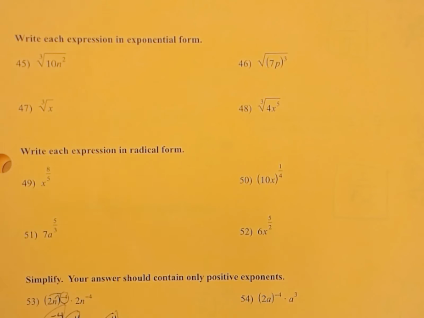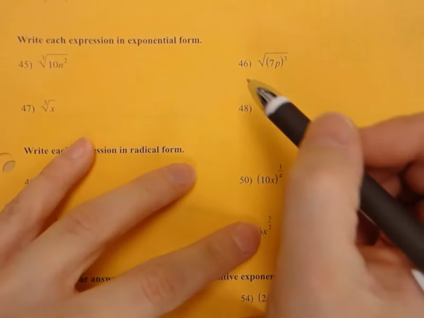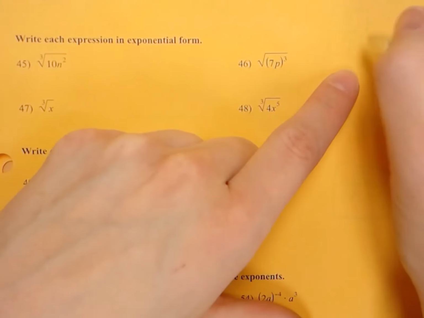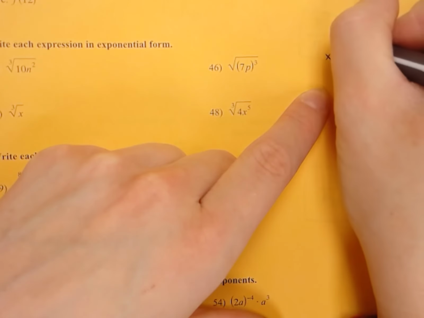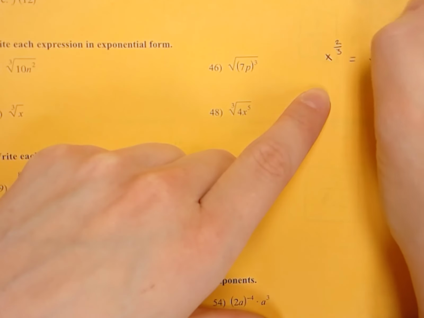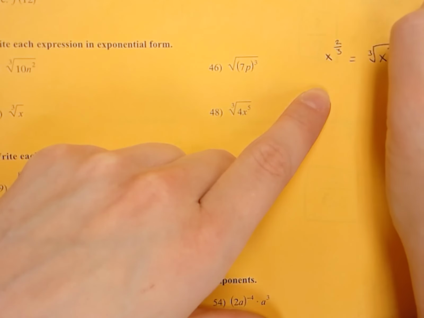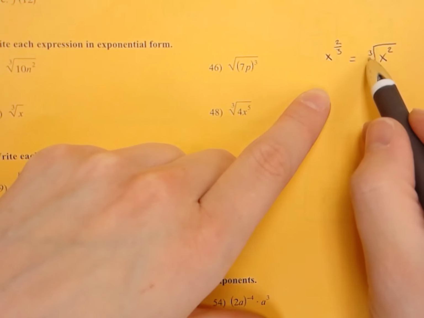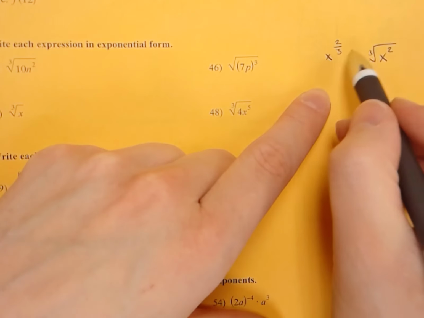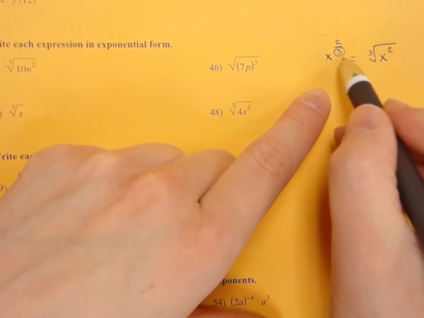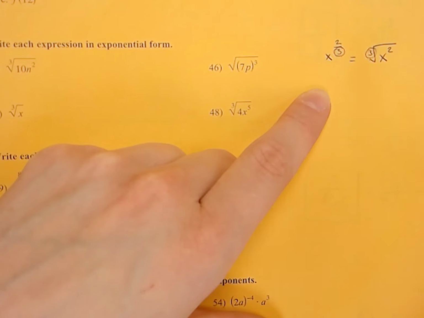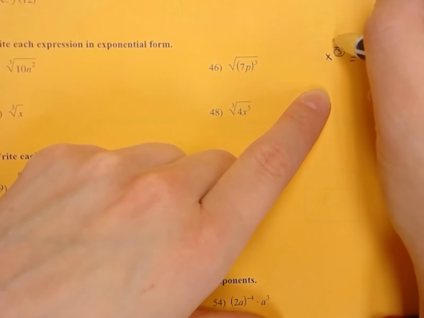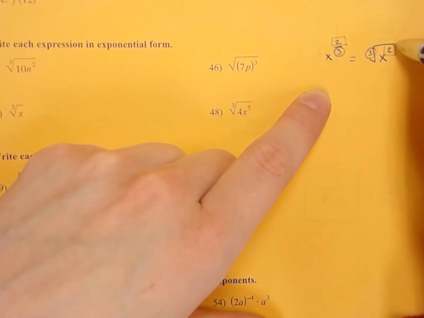Okay, for rewriting, basically, here, I'm just going to show you the general idea with an example off to the side. If I have x to the 2/3, that would be the same as x squared to the cube root. So the number in the denominator becomes what we call the index of the root. So that just means what kind of root are you taking. And then you have the numerator becomes the exponent of what's inside the root.